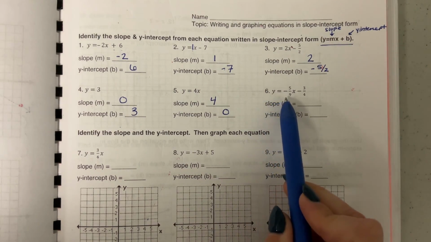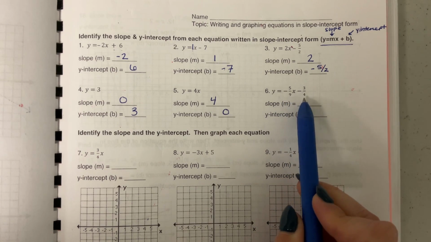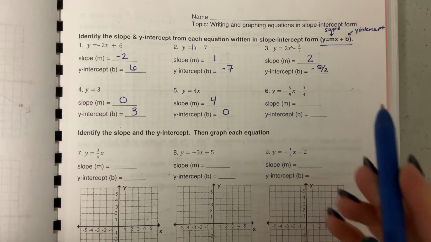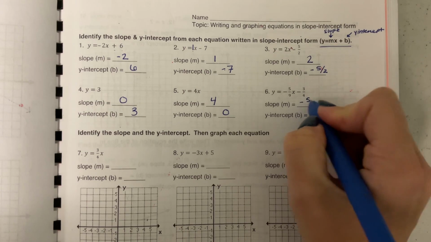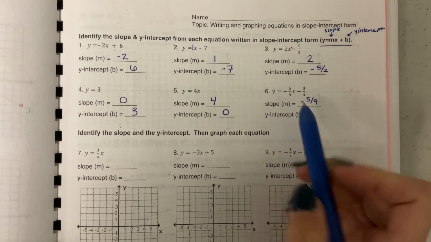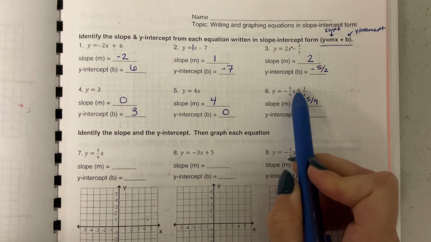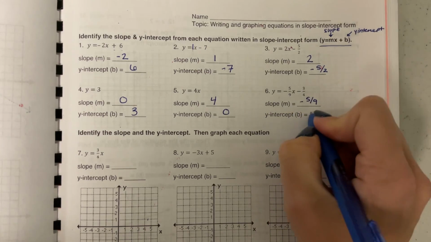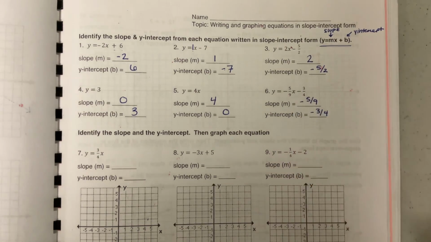Number 6, y equals negative 5/9 x minus 3/4. The mx piece is our slope, so that's going to give us a value of negative 5/9. And then the minus 3/4 at the back is our y-intercept, and so we write that as a negative 3/4.